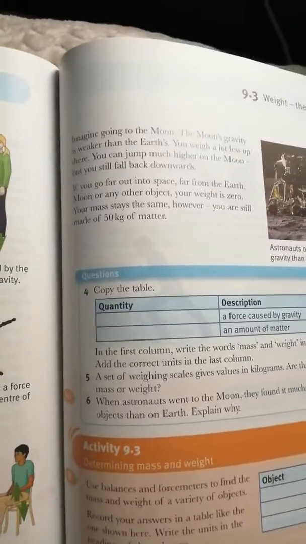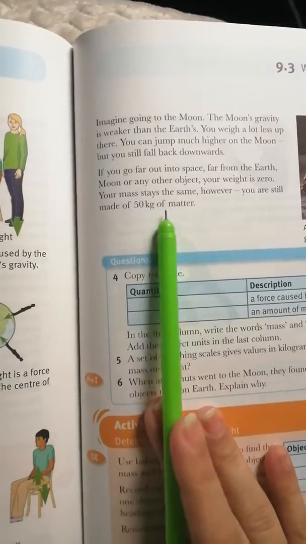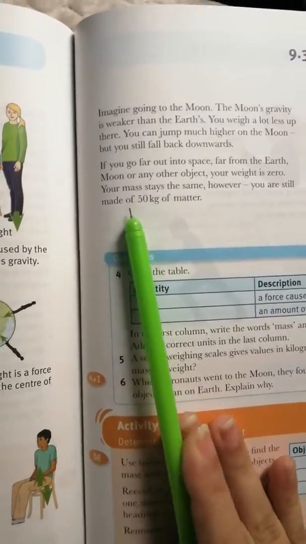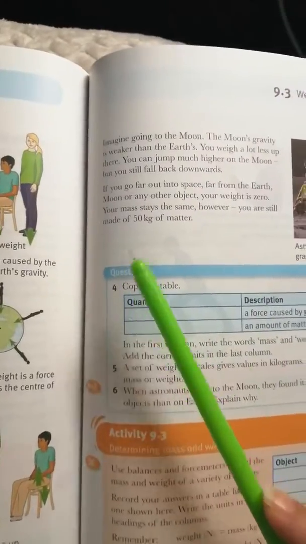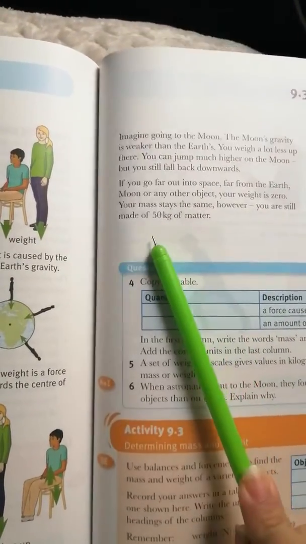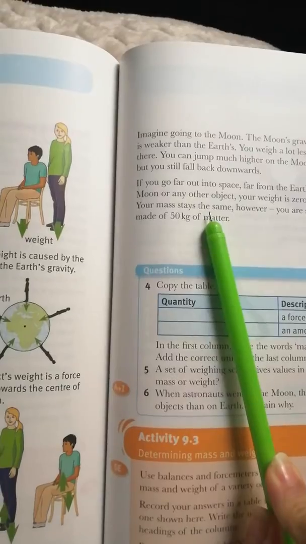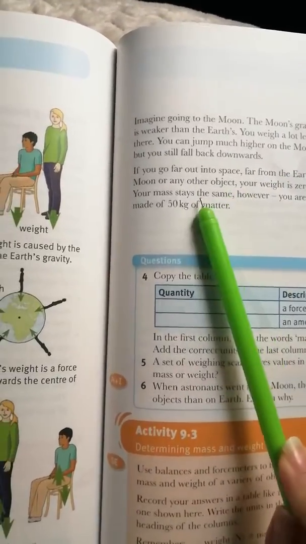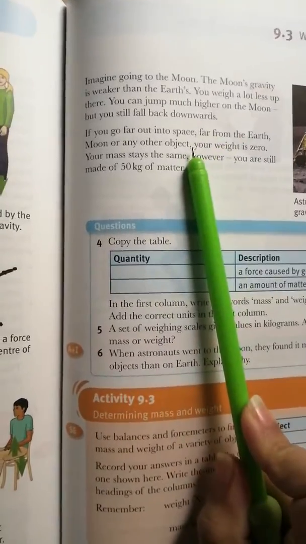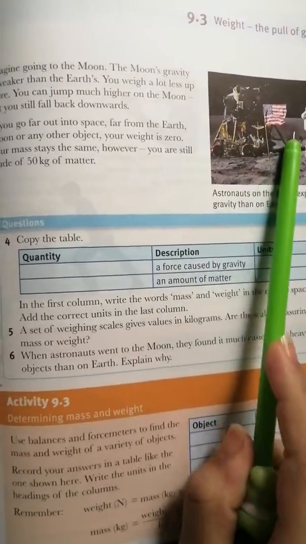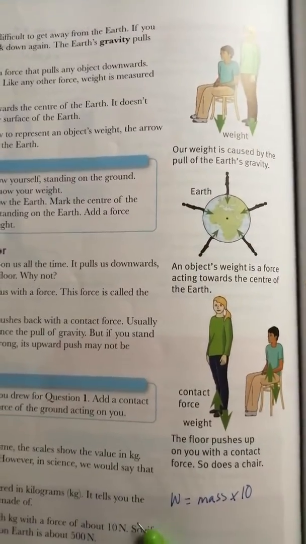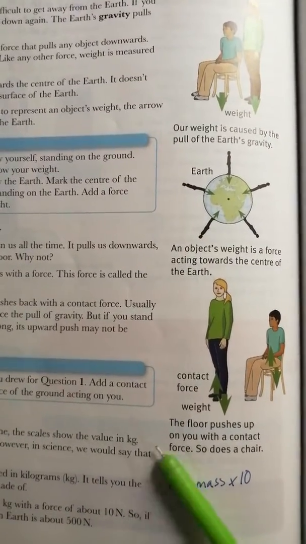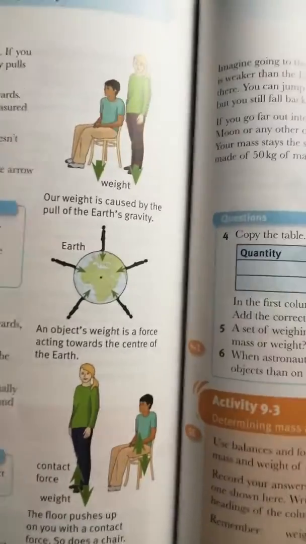So what we're learning here is mass is constant. It's fixed. It does not change wherever you go. On Earth, on the moon, in outer space, it's the same. However, your weight is different because your weight is the pull of gravity of each planet. The moon has weaker gravity, so the pull is weaker. But here on Earth, the pull of gravity is stronger than the moon, so you weigh more.